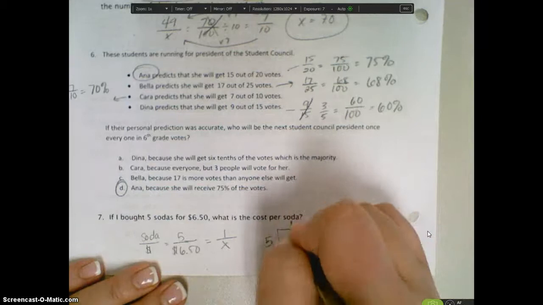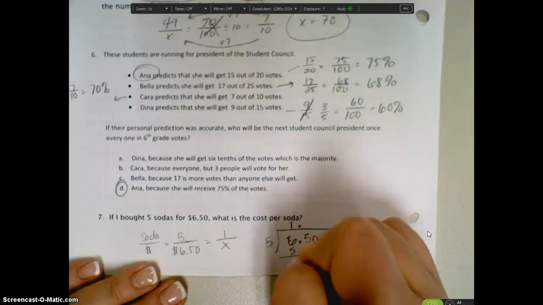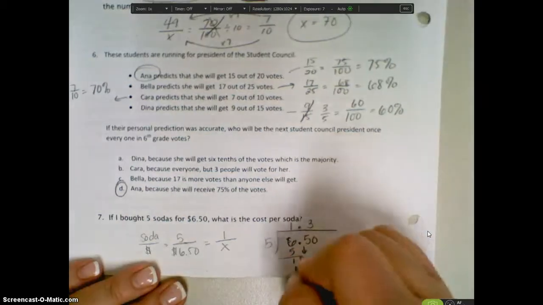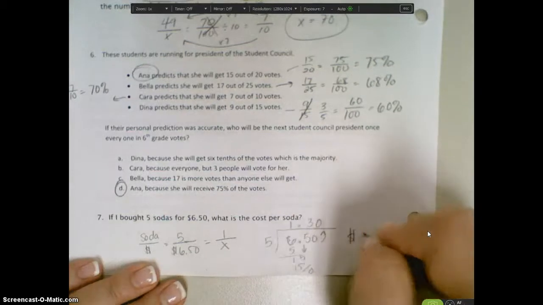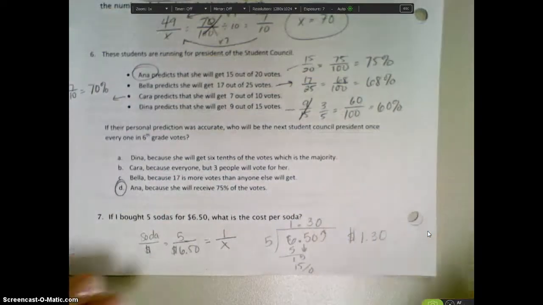Bring up my decimal, this is a 1. 5 goes into 15 3 times. And then I would need to bring that 0 up, so they are $1.30 each.